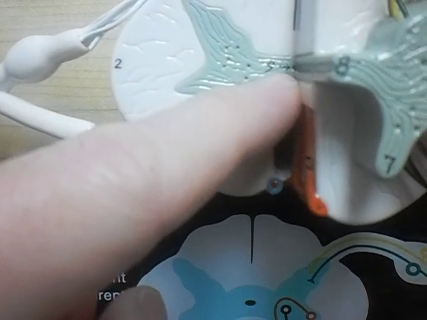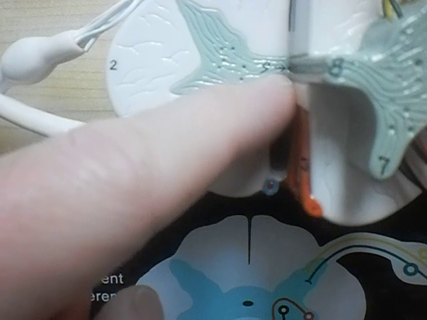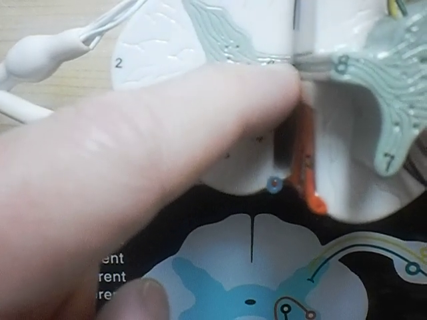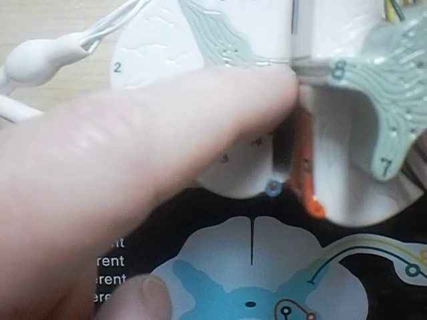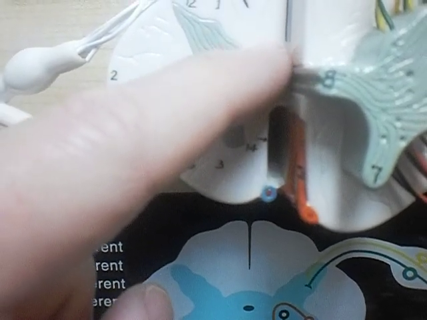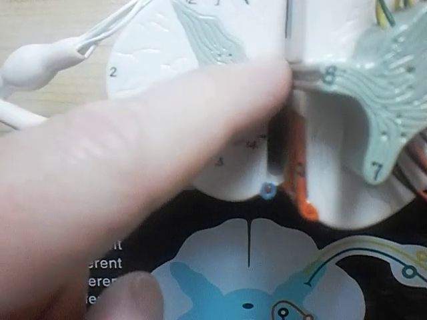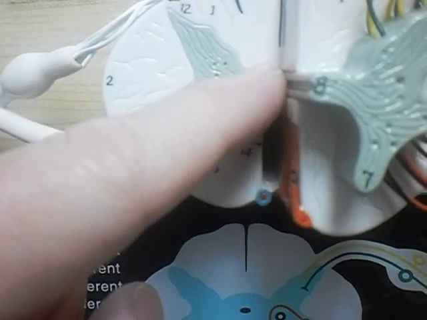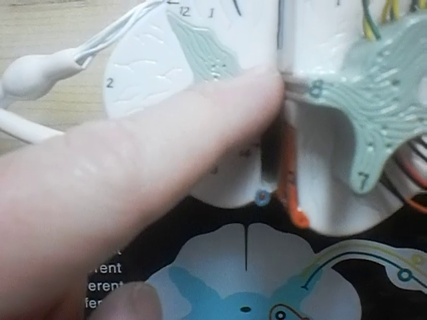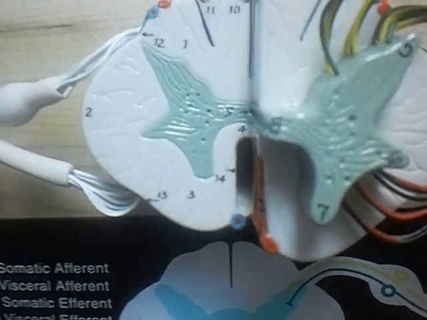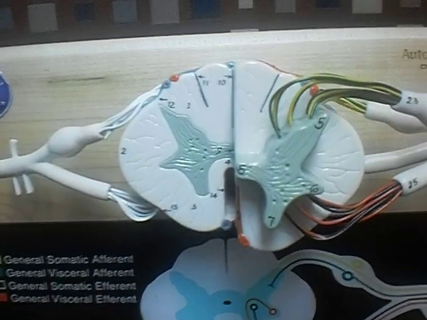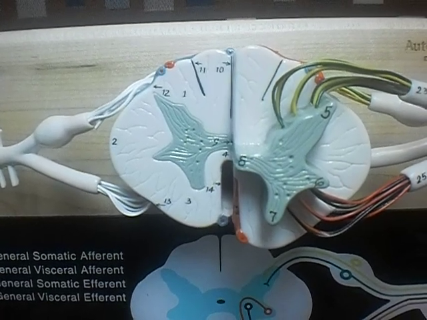Okay, what we have here between the anterior white commissure and where the central canal is in the gray matter, that is going to be the anterior gray commissure. Behind the central canal, that strip of gray is the posterior gray commissure. And between the gray matter and the posterior median sulcus, we actually have the posterior white commissure. Okay, that should actually conclude all of the pieces that are on your spinal cord list as far as the model goes.